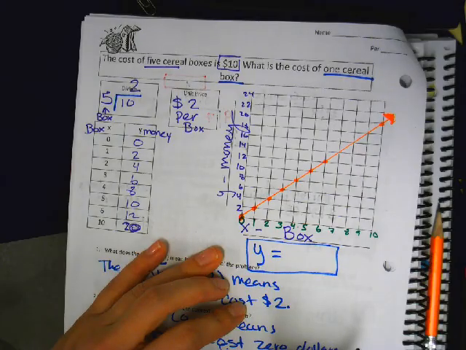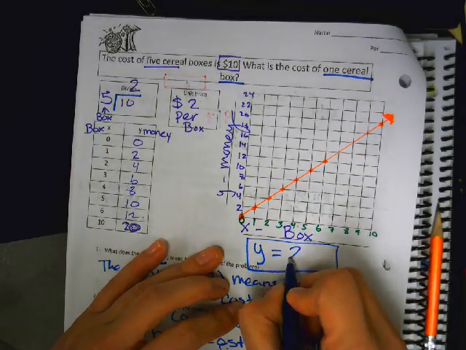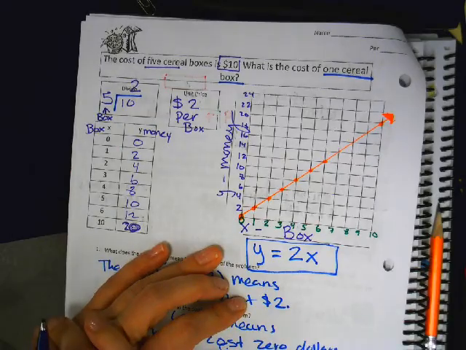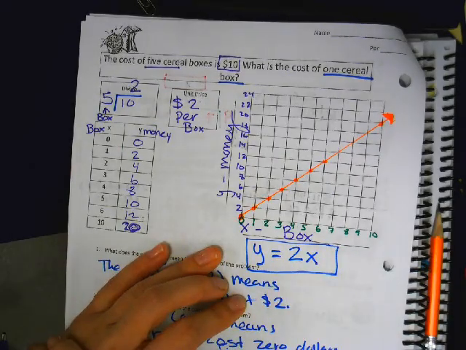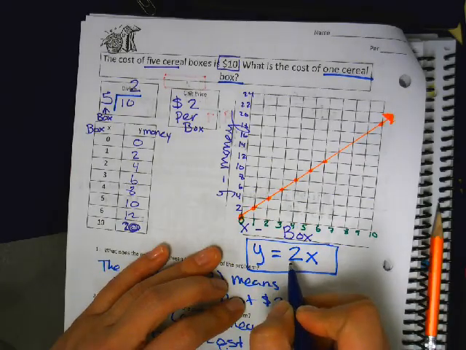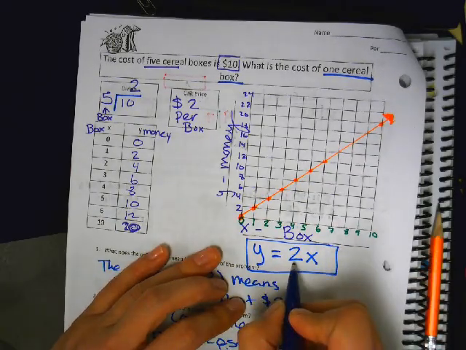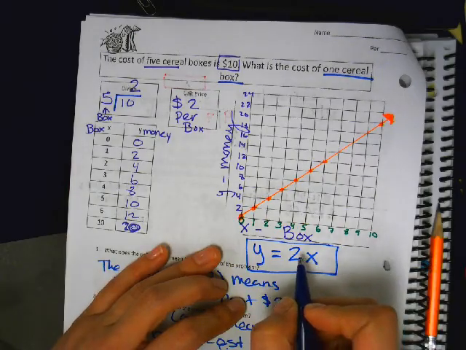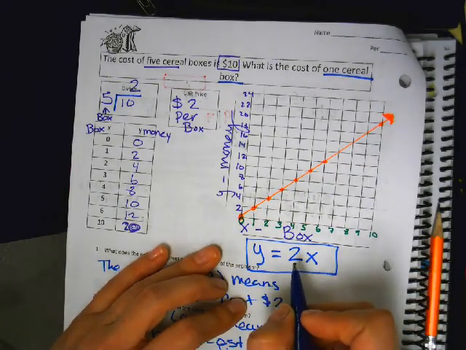Y equals 2x. Yes, Noemi. Why is it 2x? The unit rate is 2. So when you're writing equations, you start with y equals, then you plug in your unit rate, and then followed by an x, and you're done. That's how you write equations in 7th grade.